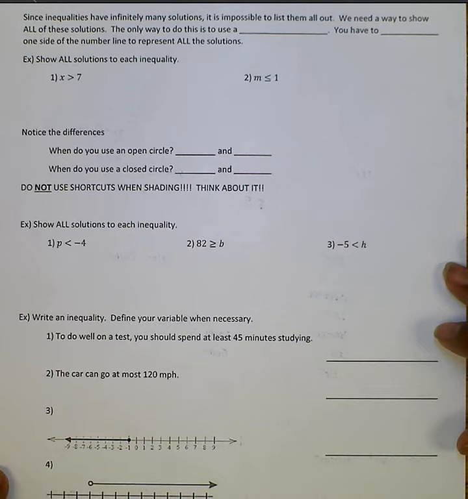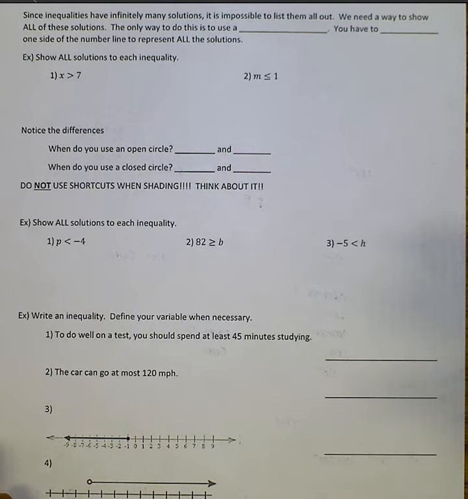Since inequalities have infinitely many solutions, it is impossible to list them all out. We need to find a way to show all of these solutions. The only way to do this is to use a number line.